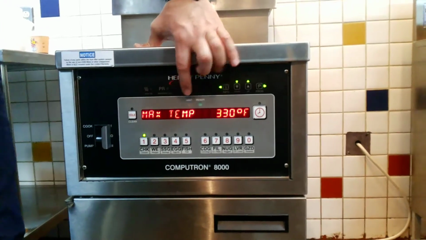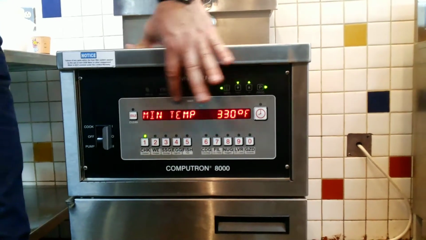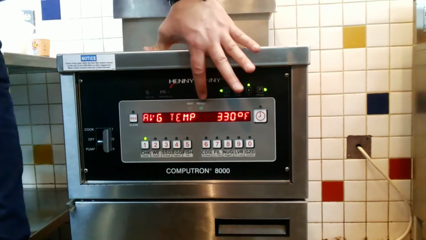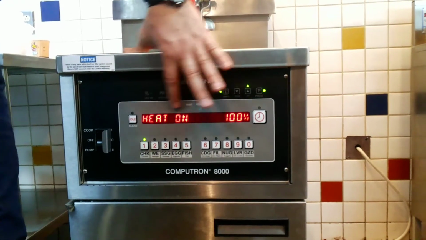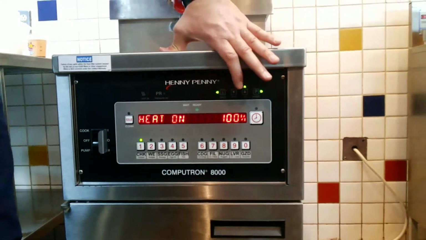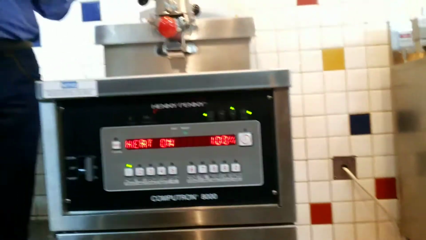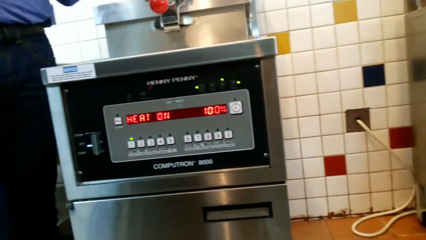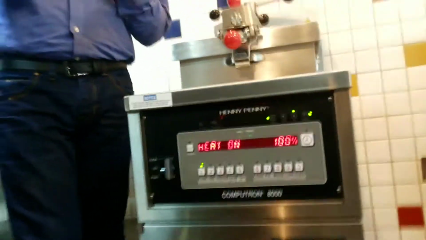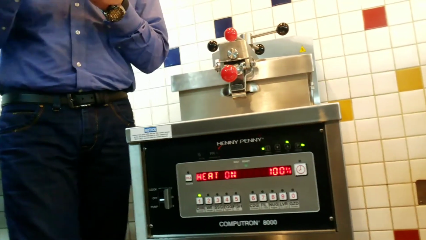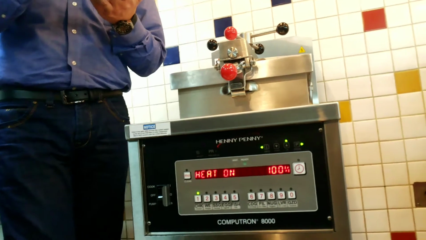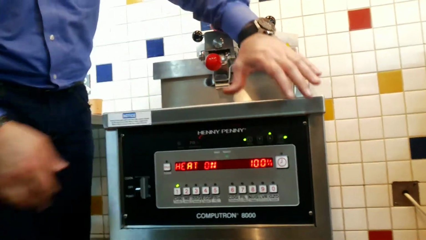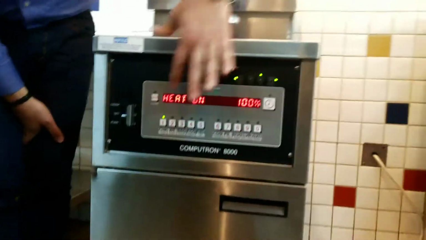What was my maximum temperature? What was my minimum temperature? Average. The heat was on for 100%. If I do a normal cook for 10 minutes, 30 seconds, you will have different readings here, so the heat will not be on 100%. The minimum and maximum temperature will be different because when I place a cold product inside the oil, the temperature will drop down. Okay, that's it for last load. This is only for the last load.